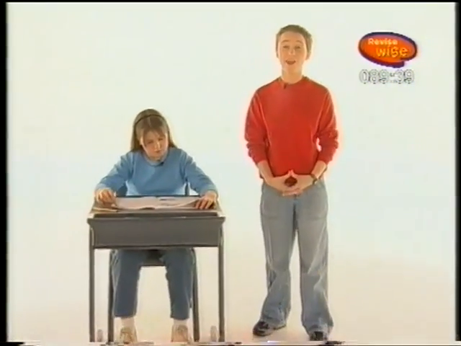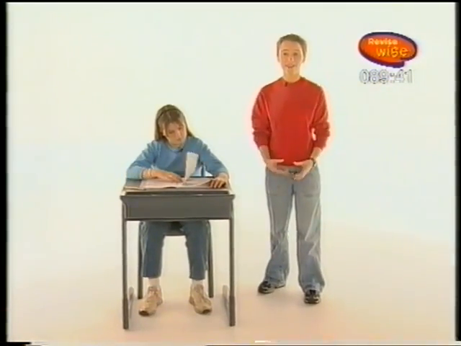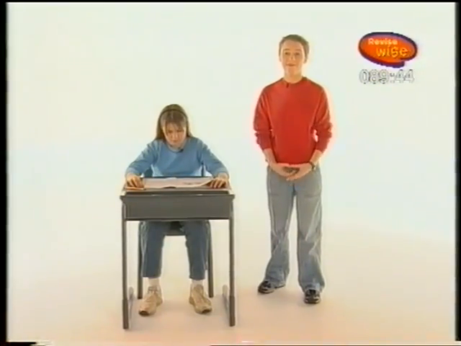In these programmes and in our books, audio tapes and on the internet, we're helping you with your Key Stage 2 science tests. This time we're looking at sound.